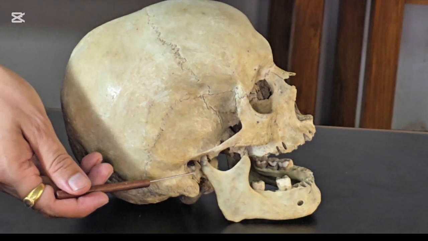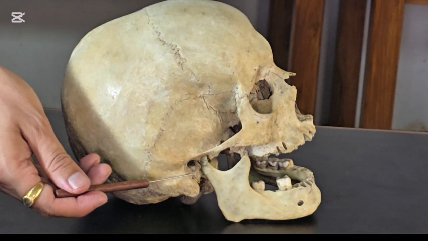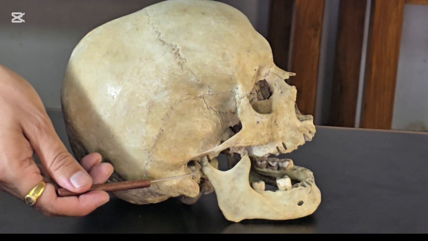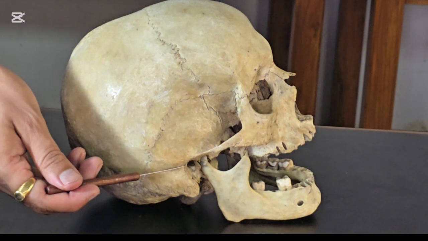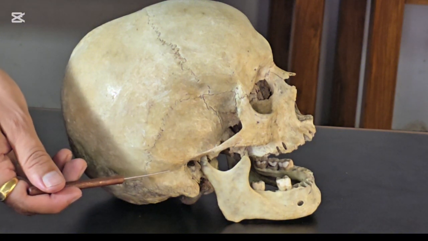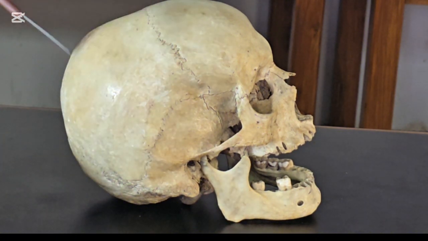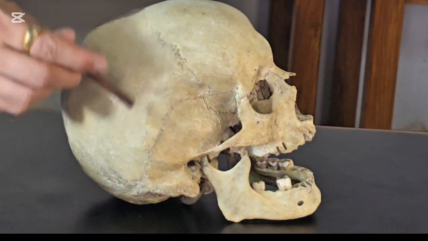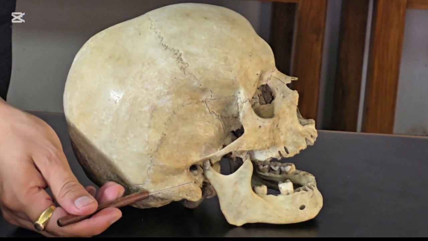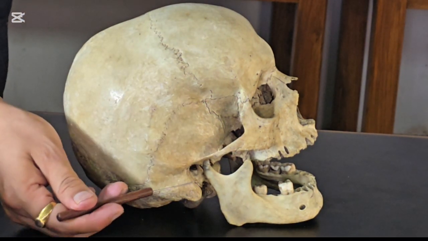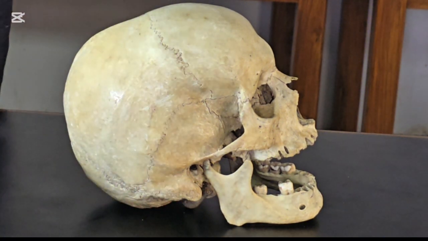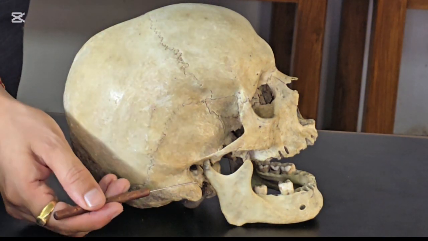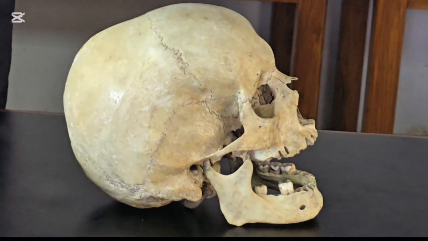The external acoustic meatus, which marks the initiation of the external acoustic canal, is situated below the posterior aspect of the zygomatic arch. The roof and upper part of the posterior wall are formed by the squamous part of the temporal bone, while the posterior part, the anterior wall, and the floor of the external acoustic meatus are formed by the tympanic part of the temporal bone.